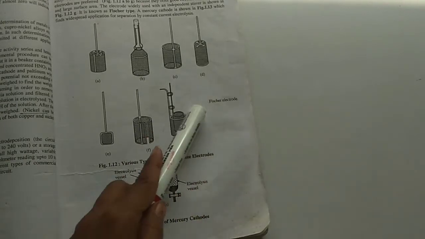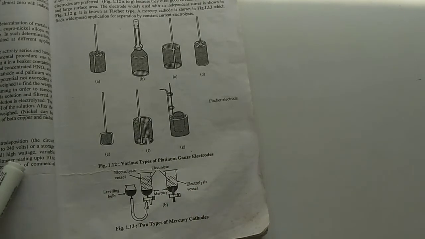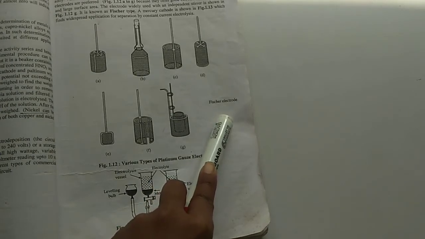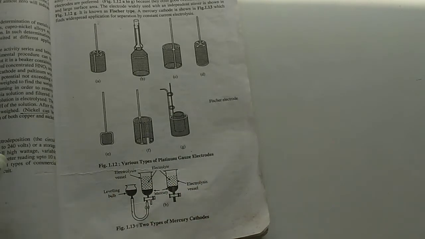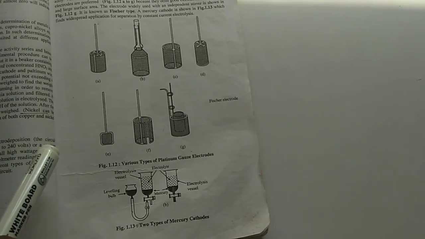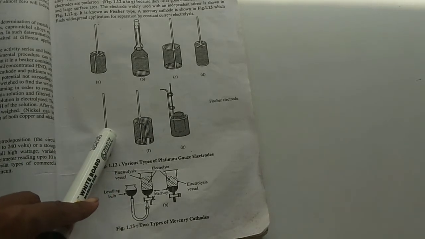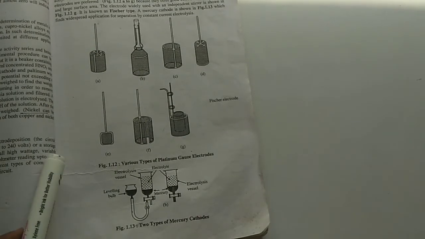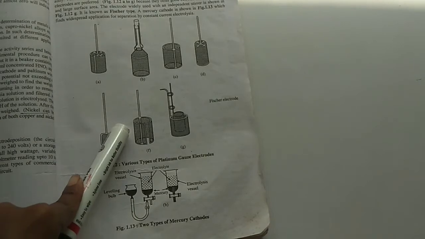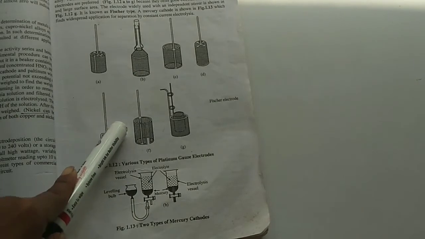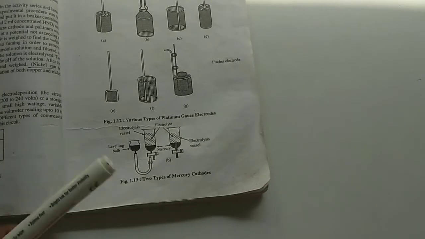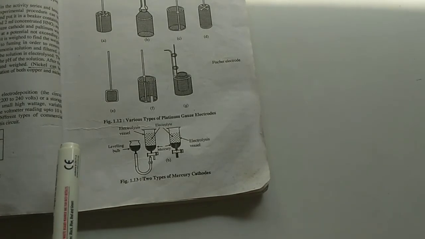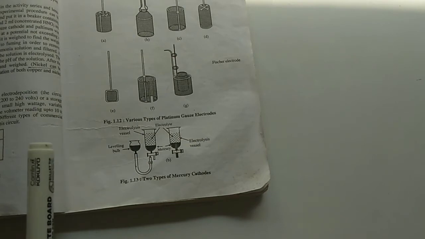The second electrode preferred in the electrolysis process is the Fisher electrode, and that Fisher electrode is widely used with an independent stirrer. Means suppose in our assembly a stirrer is used externally, then we use the Fisher type of electrode for the electrolysis process.